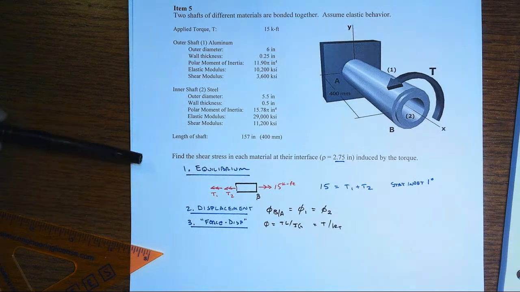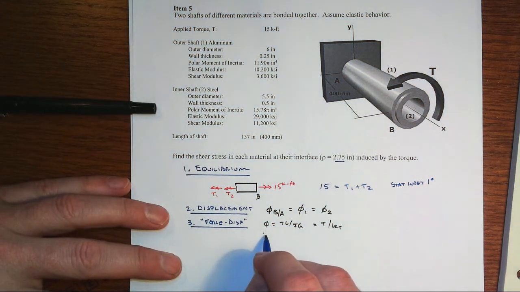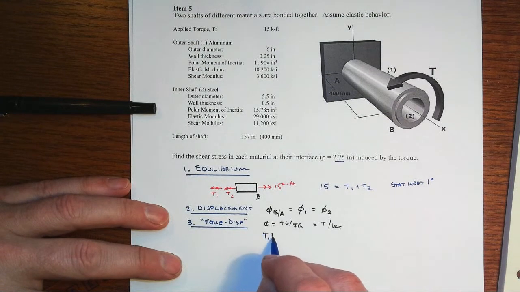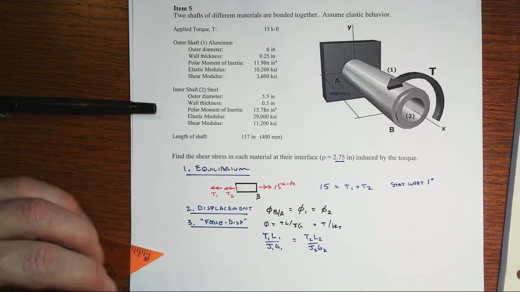For our situation then, T1 L1 over J1 G1 is going to be equal to T2 L2 over J2 G2.